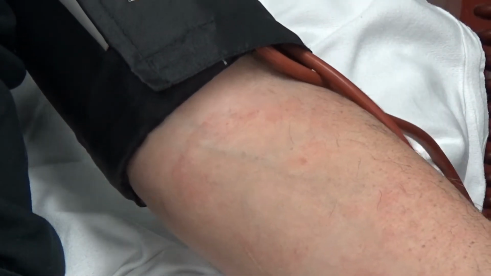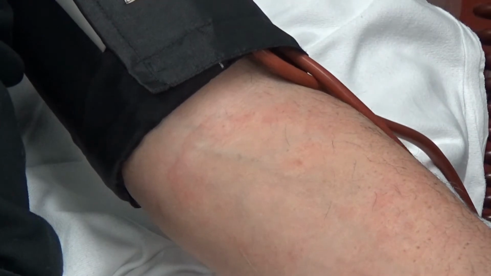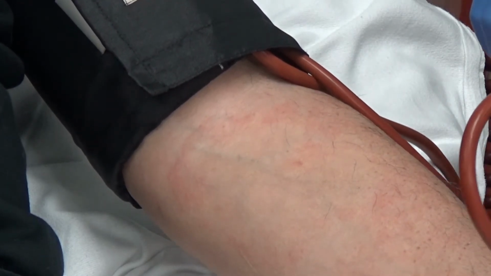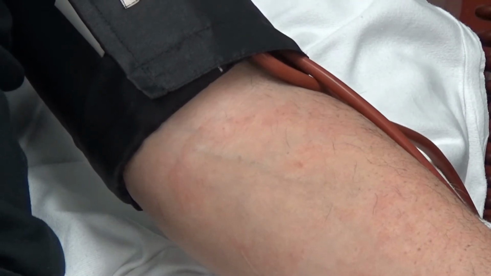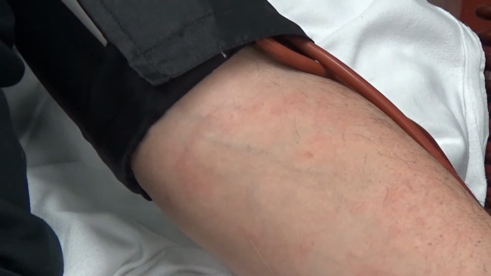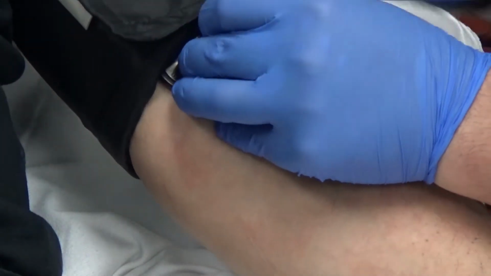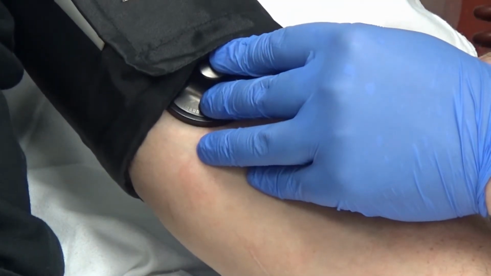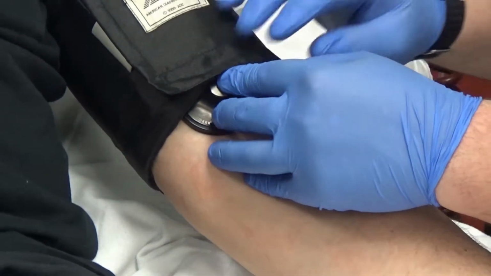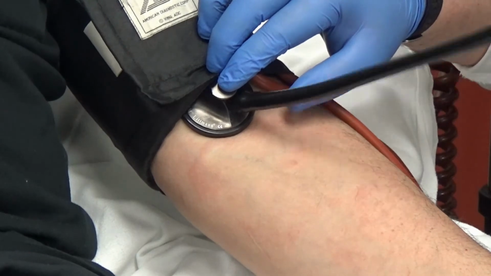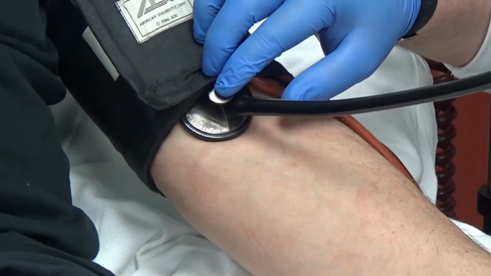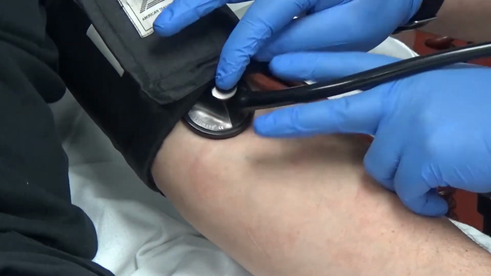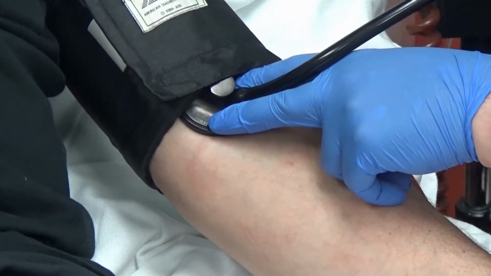So then from there, what you're going to want to do is make sure that your cuff is closed here, okay? Then I'll place my stethoscope on the brachial artery. And I can hear it here, okay? So typically what I'll do is I'll pump the blood pressure cuff up, as you can see over here.